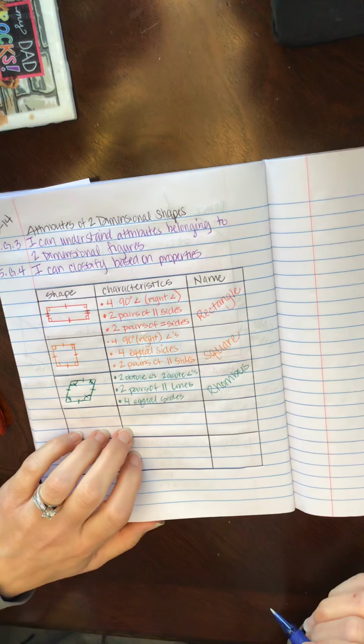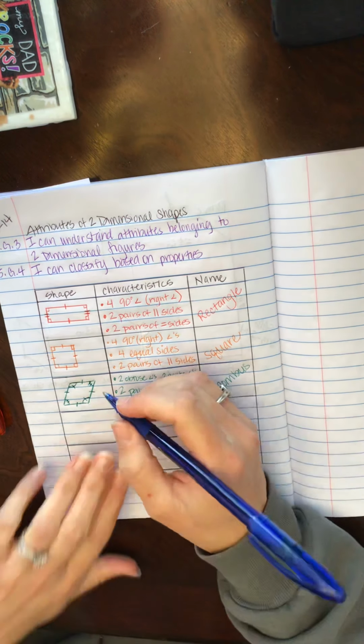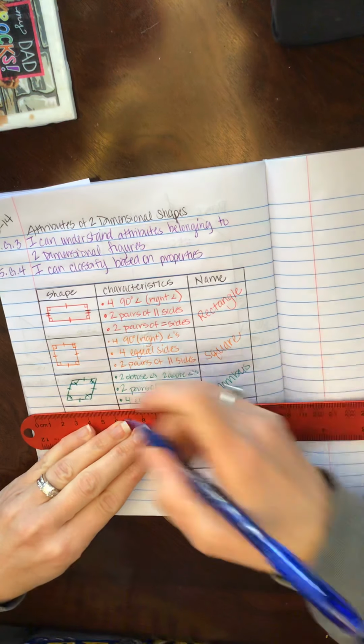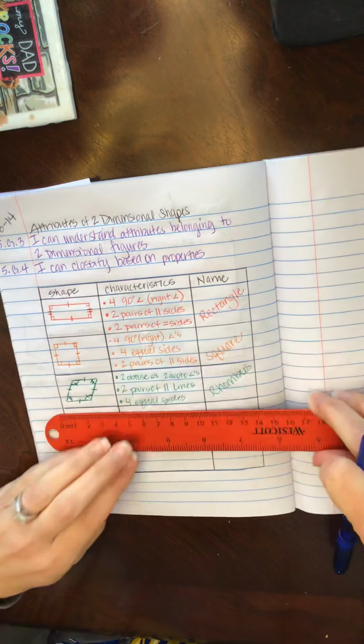Oh, I should have added another section. I don't like that I don't have something on here. Okay, so this next one we're going to put, you know what? I'm going to add a section here. All right, bear with me, guys.